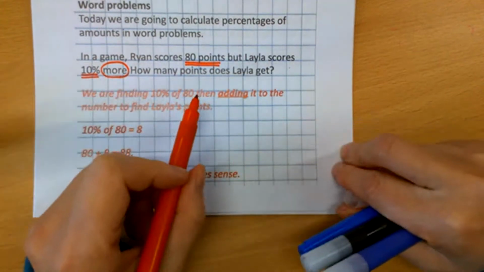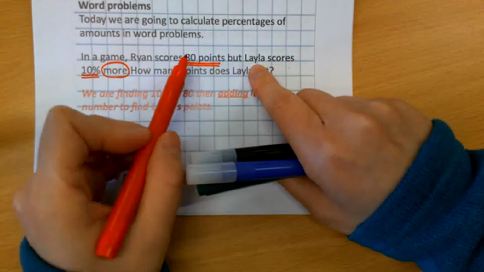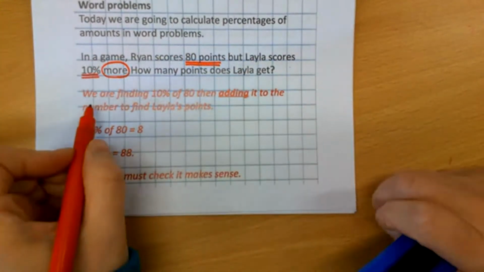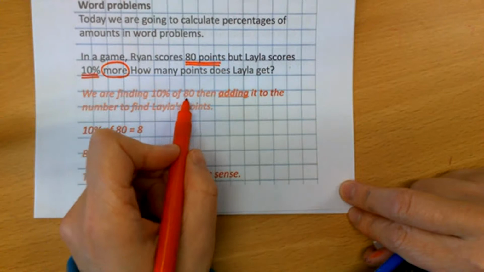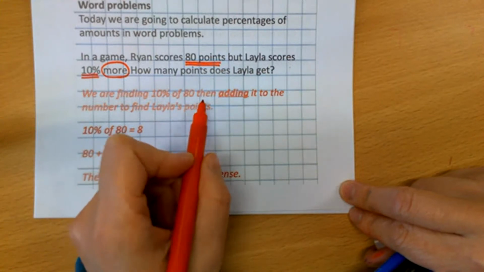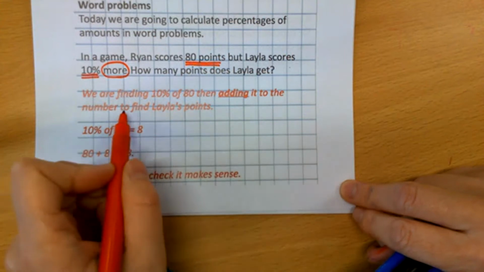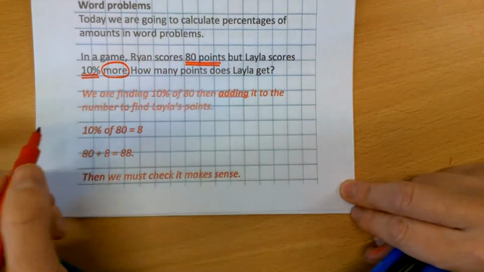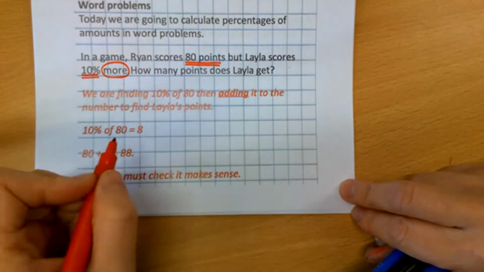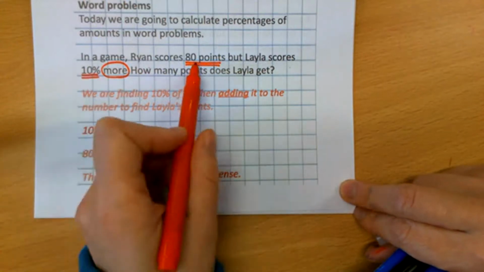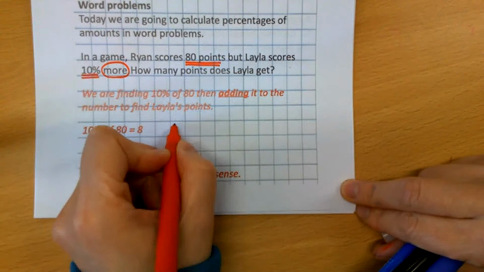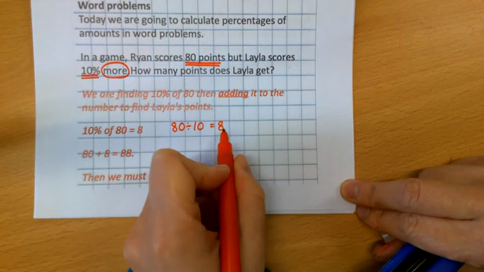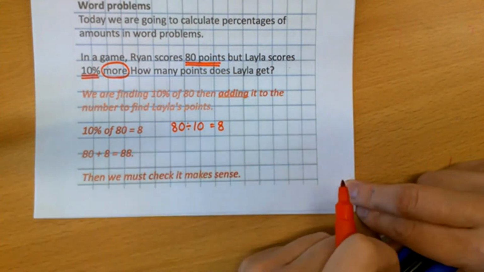Now that tells me that Layla's score is going to be greater than 80. So we are finding 10% of 80. Then we need to add the number to find Layla's score. So we need to add that 10% to Ryan's score. The first thing I need to do is find 10% of 80. So 10% of 80 is 80 divided by 10. So I know that 10% is 8. I've written that there.